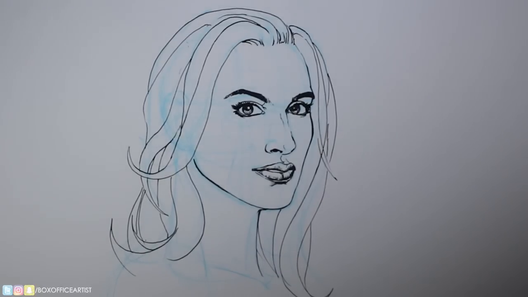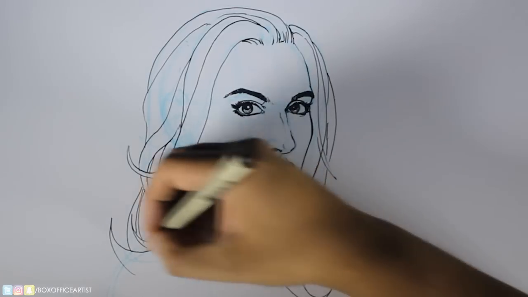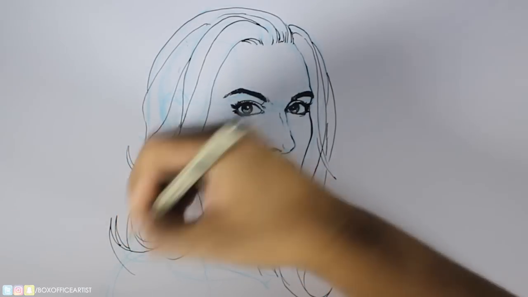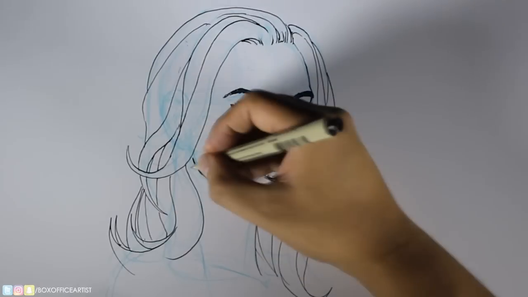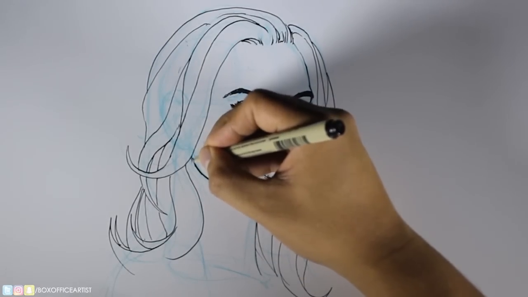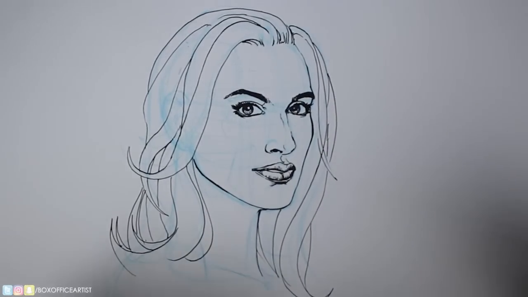Alright. Or the hair go like this. See, I'm deciding right now what I think looks good.